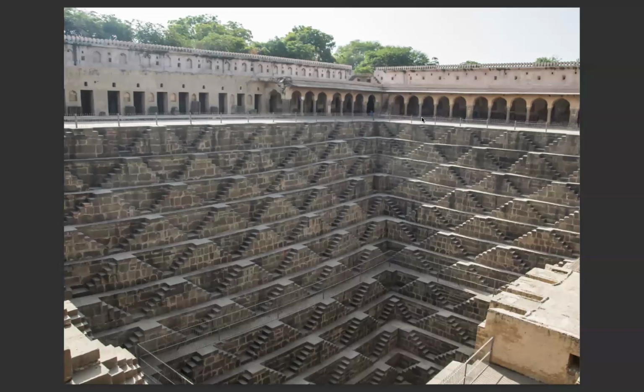I couldn't continue without talking about this. Has any of you seen this before? And if you have, do you know what it is? If you don't, well, very good. So it's basically that. It's a massive well. It's a step well, as they are called in India.